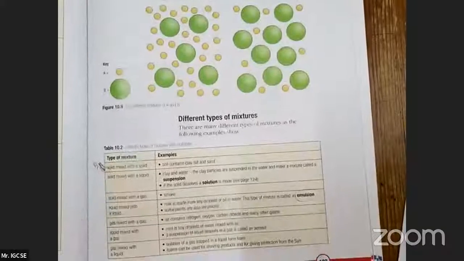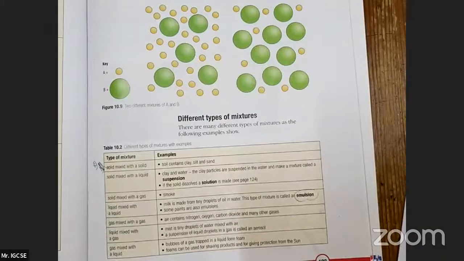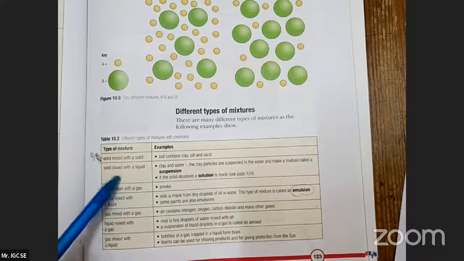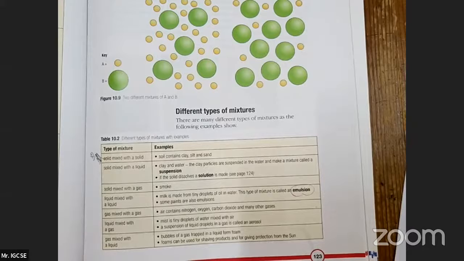There are many types of mixture. A solid mixed with a solid, for example, soils that contain clay, silt, and sand. A solid mixed with a liquid, for example, clay and water. The clay particles are suspended in the water and make a mixture called a suspension. If the solid dissolves, a solution is made.